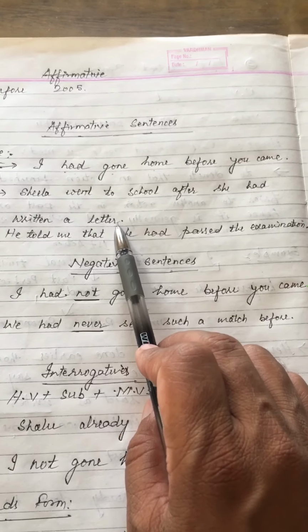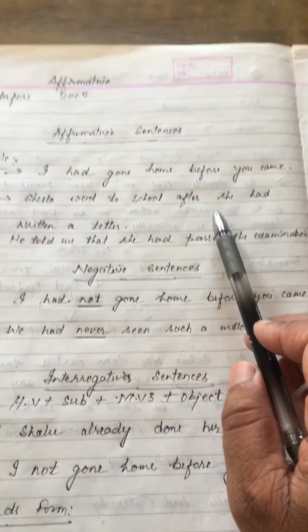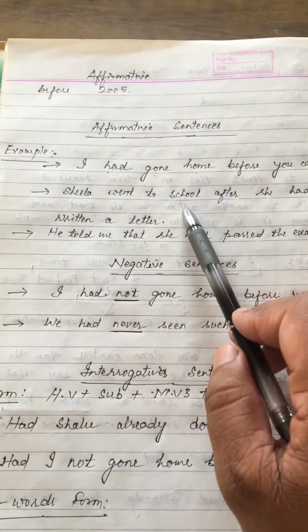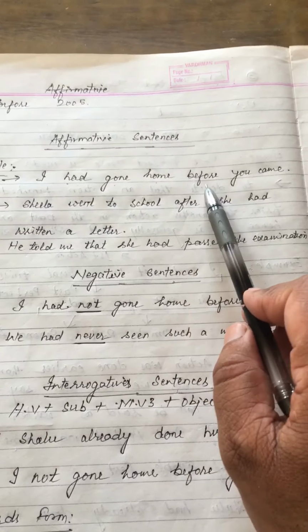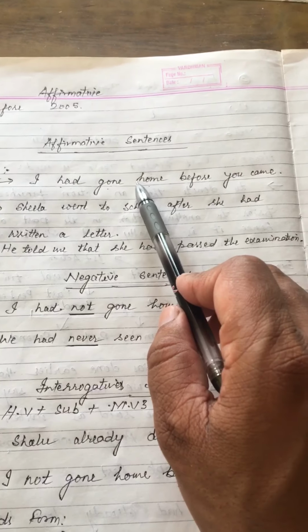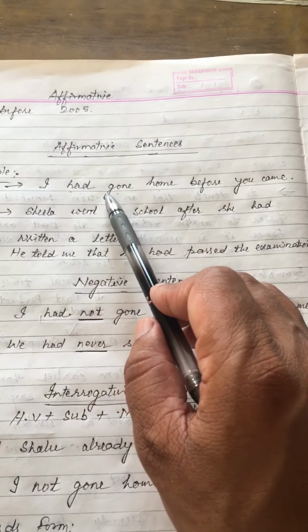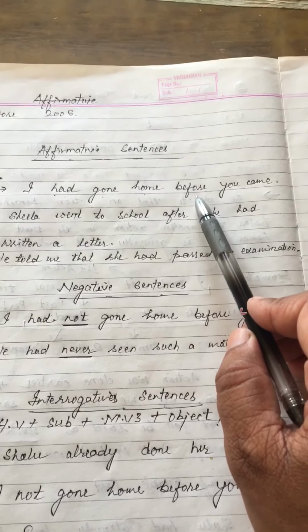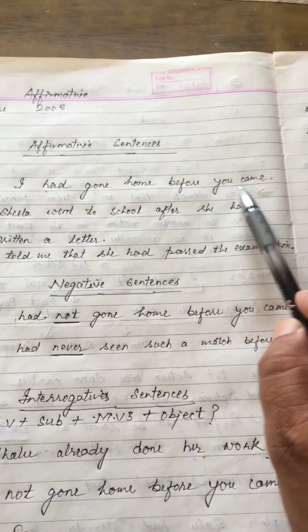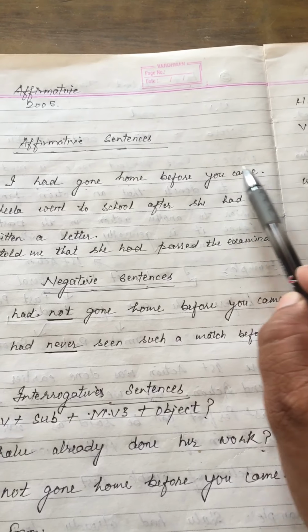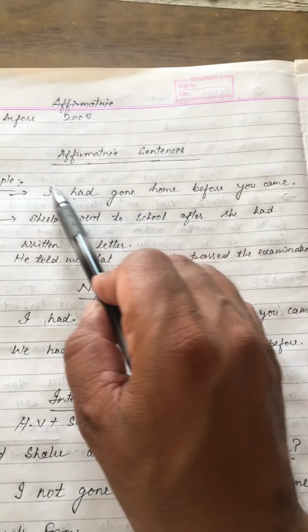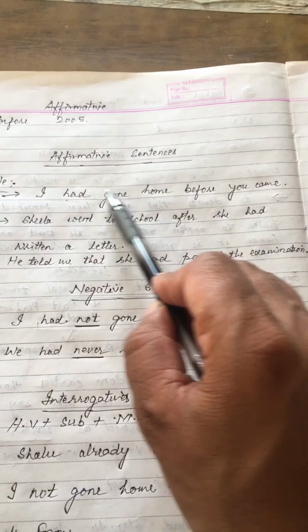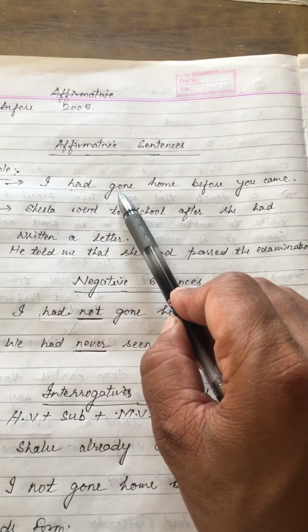Okay, so here in these examples you can see that the action which was done earlier is in the past perfect tense, and the action which was done later is in simple past tense. You can see this is your simple past tense and this action is in your past perfect tense.